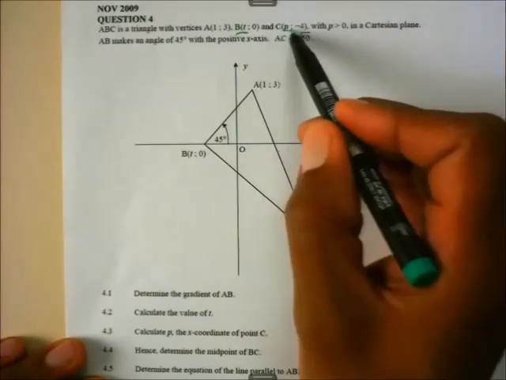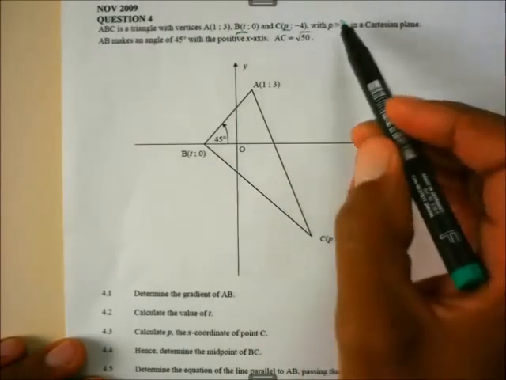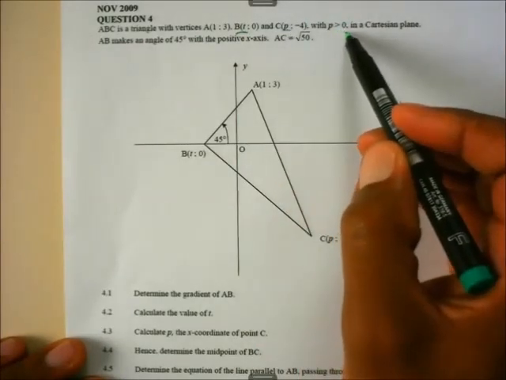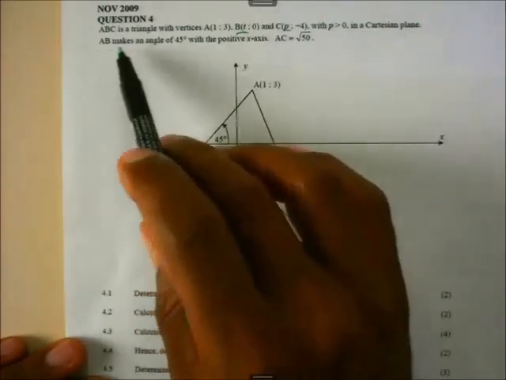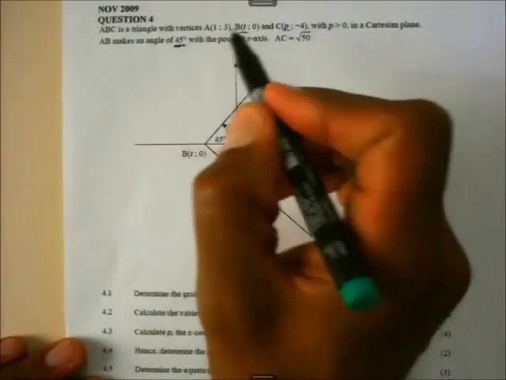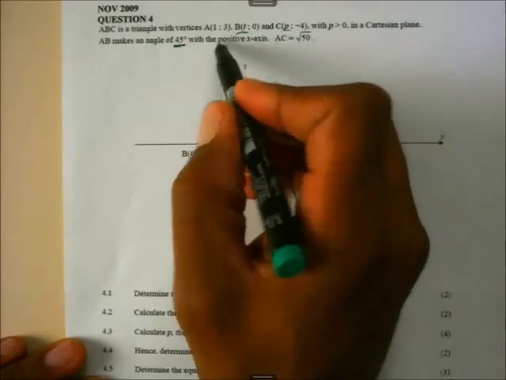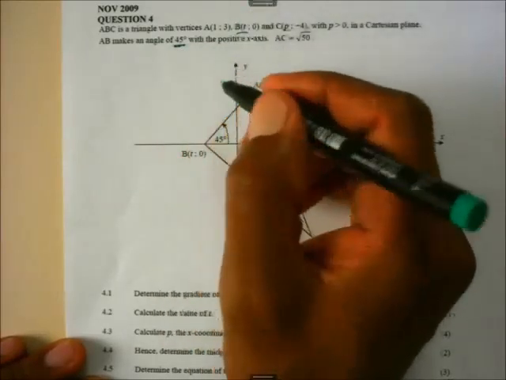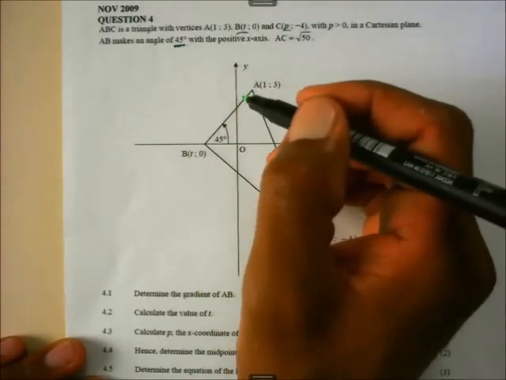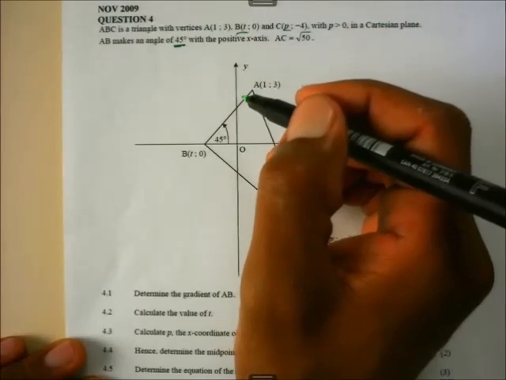And C is (p, -4), with p being greater than 0. Then in the Cartesian plane, AB makes an angle of 45 degrees with the positive x-axis. Immediately I see this, what comes to your mind? Of course, that is the angle of what? That is the angle of inclination.